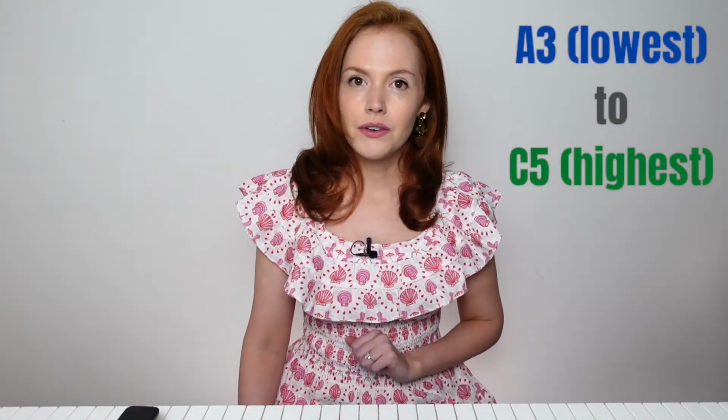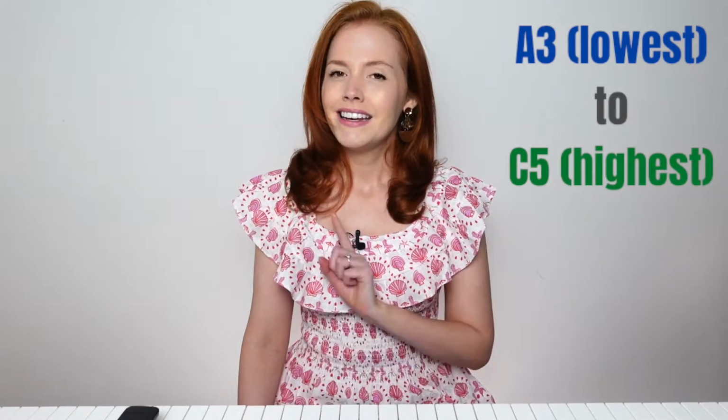And that's a very important step in learning a jazz song. This arrangement is in F major, meaning that the lowest note you have is an A3, and the highest note that you're going to be singing is a C5. Now that C5 might be right at the top of some people's ranges, so be very patient.